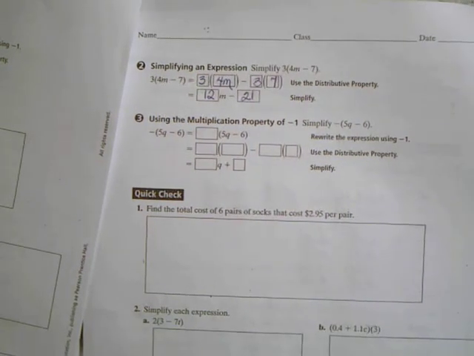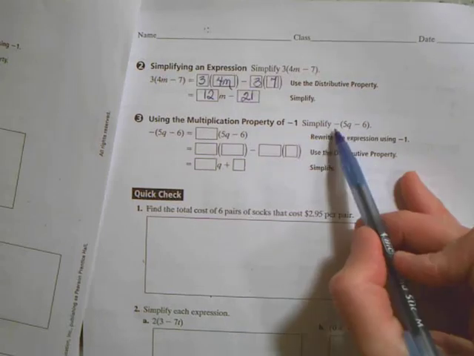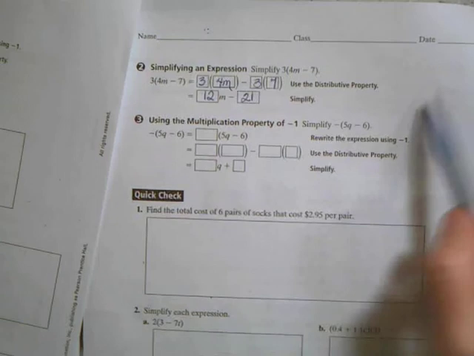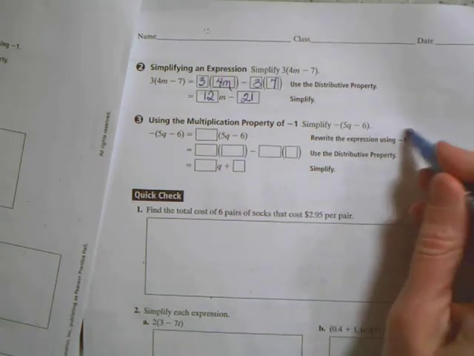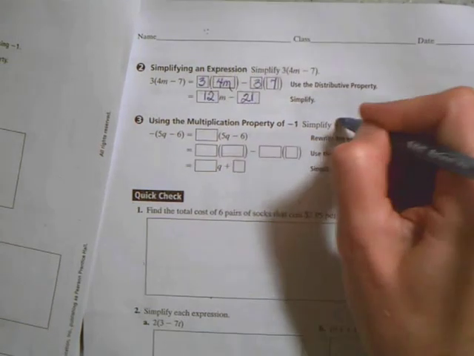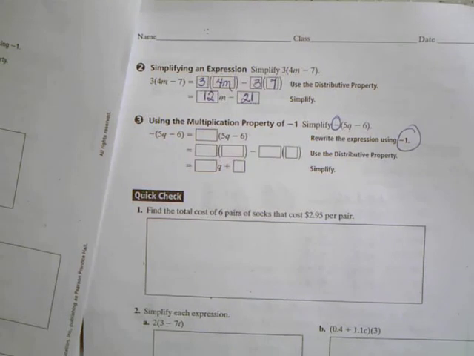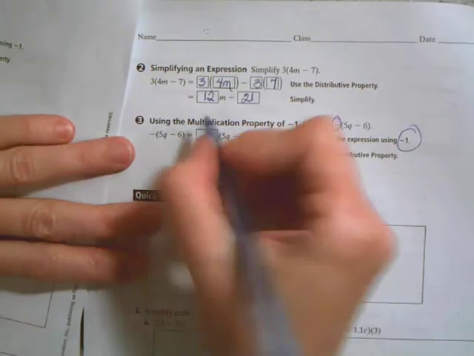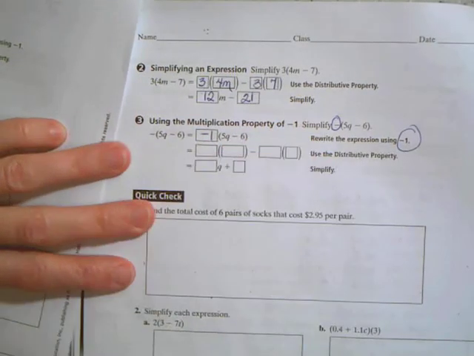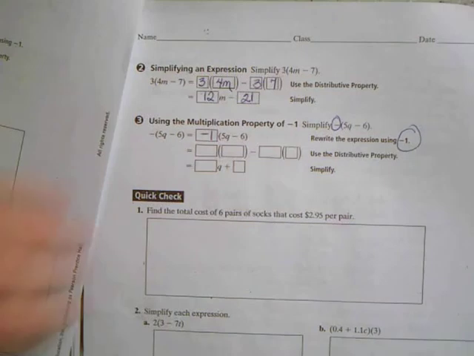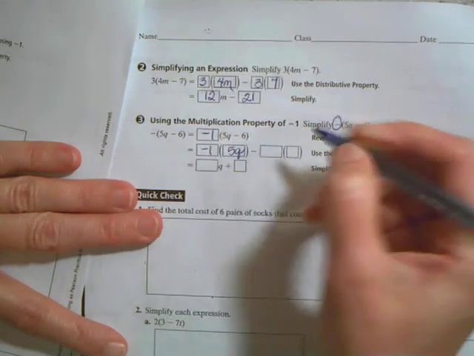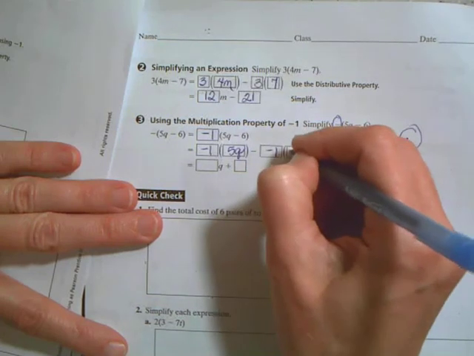Now, using the multiplication property of -1, simplify the opposite of the quantity 5q minus 6. Basically, what this truly means is that we will multiply each term in that expression by -1. So this is a shorthand way of writing the factor -1. Okay, so what that tells me is that this really means -1 times the quantity 5q minus 6. So -1 times 5q minus -1 times -6.